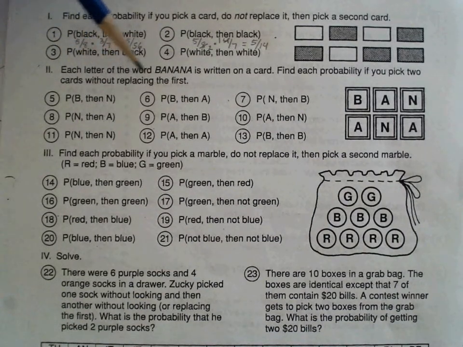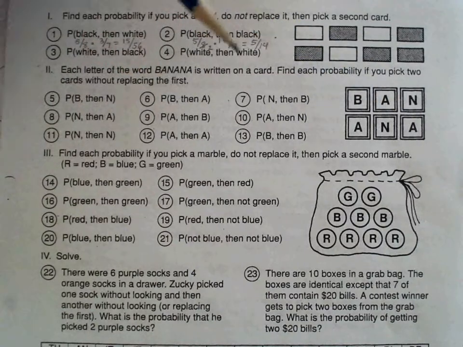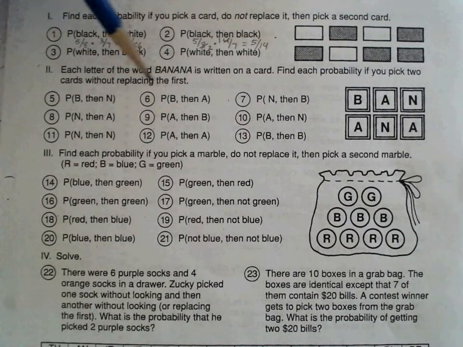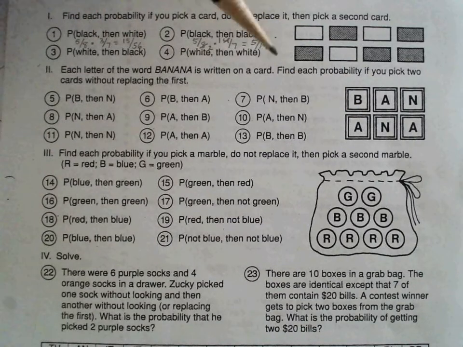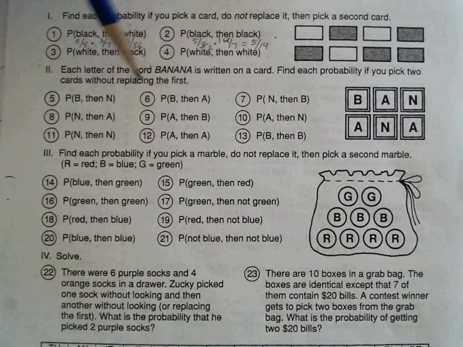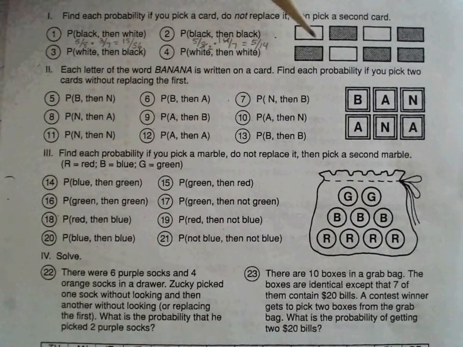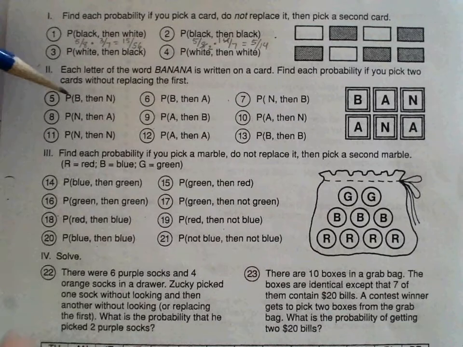So you see you've got each letter of the word bananas written on a card. It's over here. Find each probability if you pick 2 cards without replacing the first. So in years past, my students say, oh, this time we're picking 2 at a time. I'm like, no, you're not picking 2. It says you're going to pick 2 cards without replacing the first. So basically, you're going to pick a card, put it to the side, and try to pick another card. The same thing we did with the first section. So let's check this out in action.